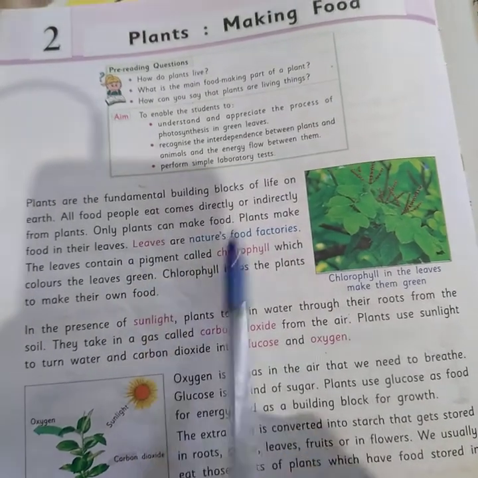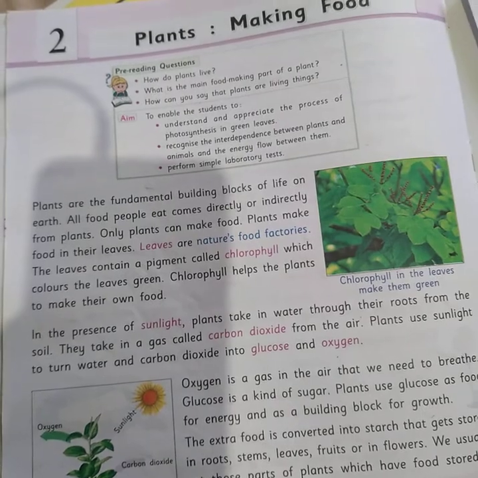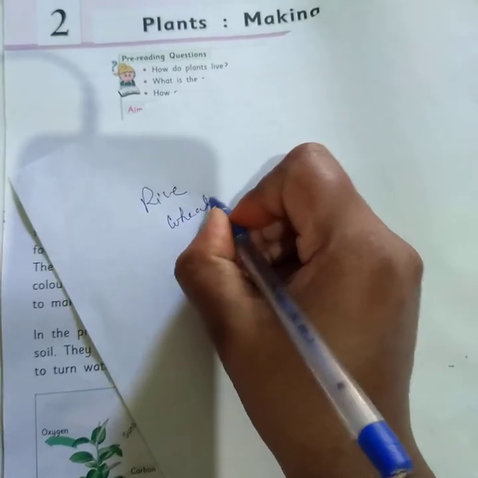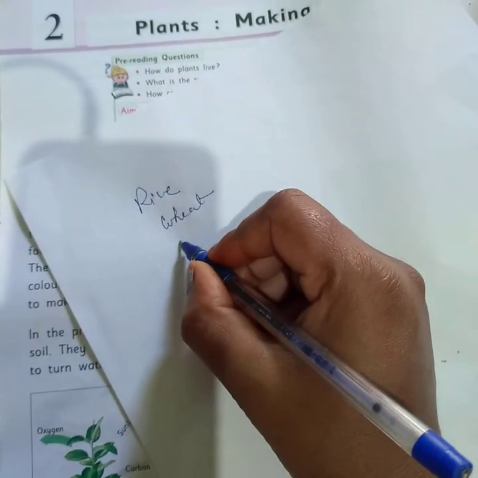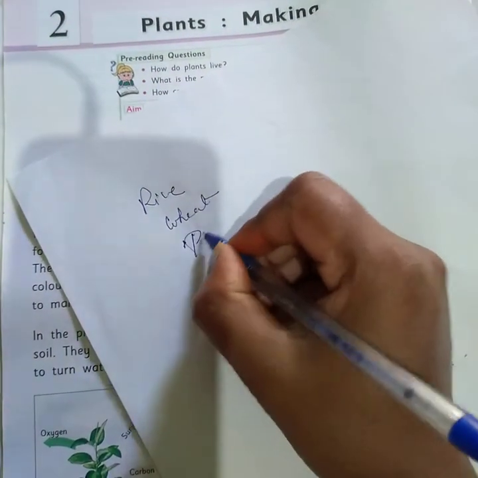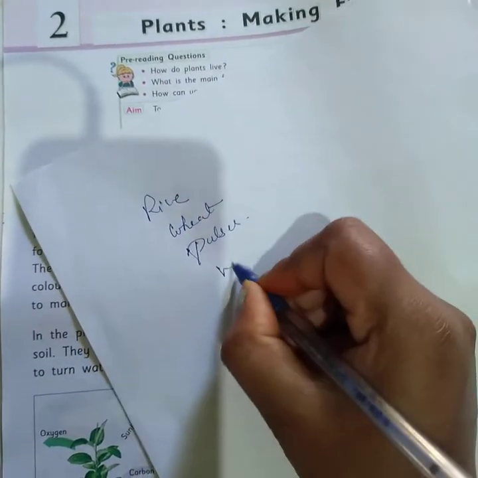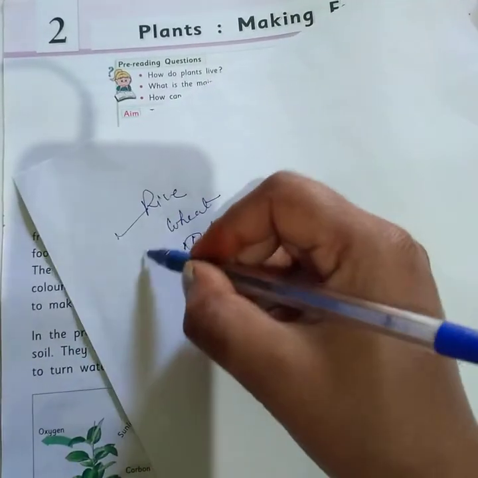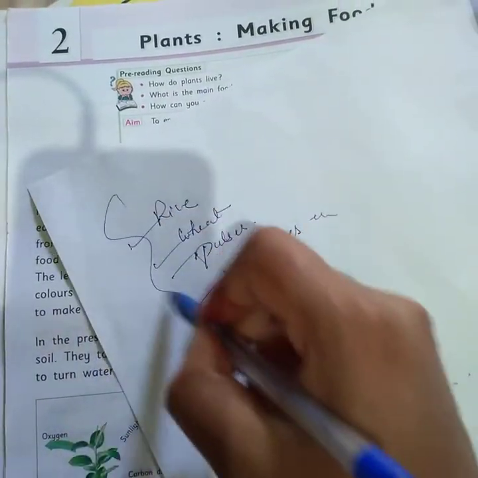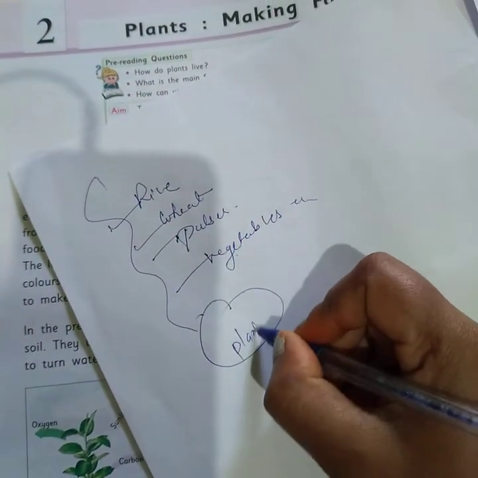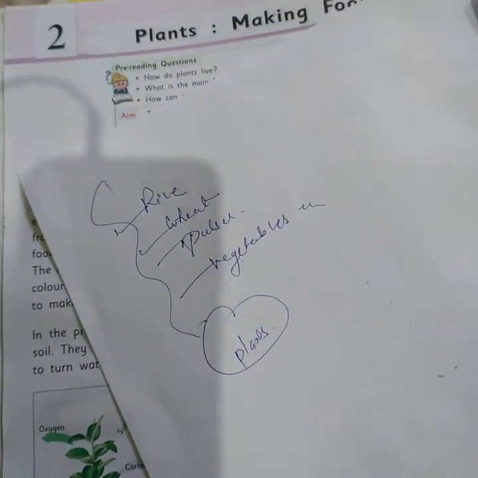Can you tell me the names of some of the foods which we eat? Like rice, wheat, pulses, vegetables, etc. All these things we get from plants. Plants are the source of all foods.